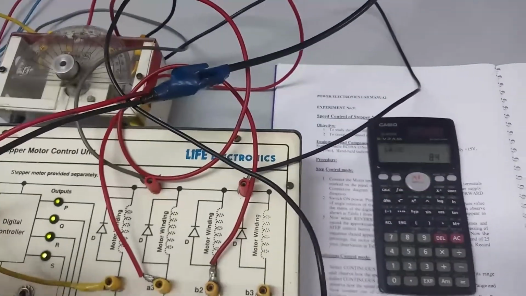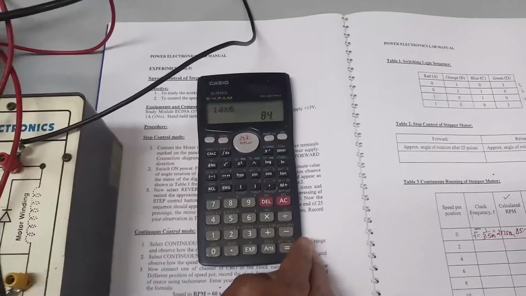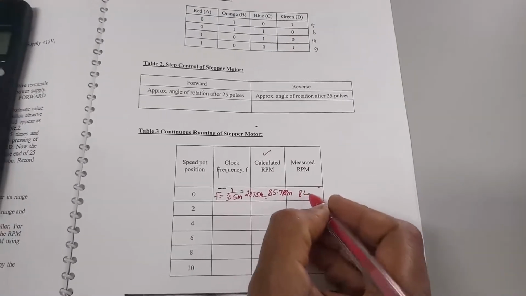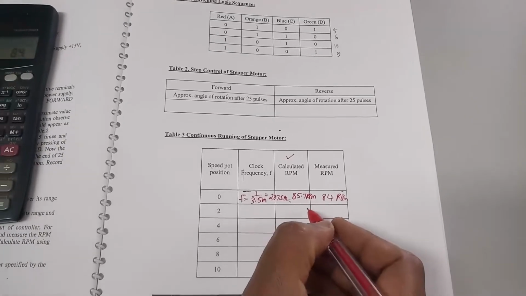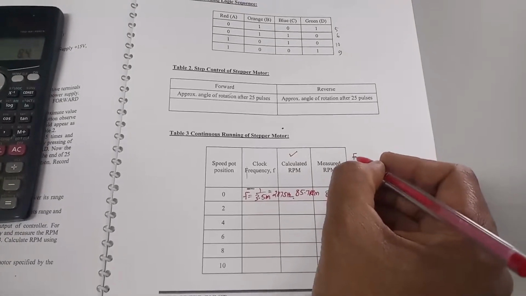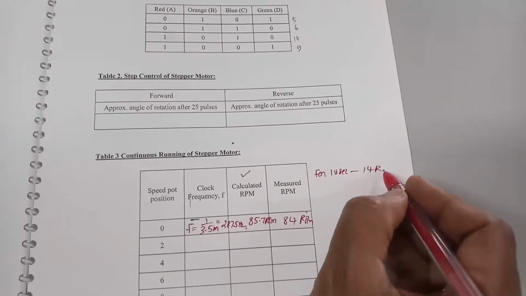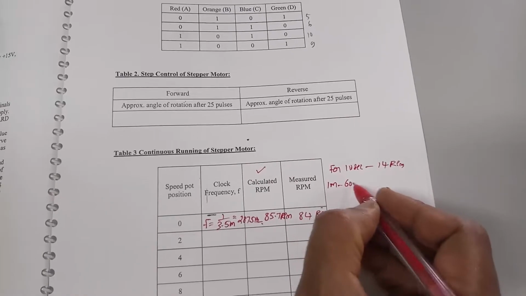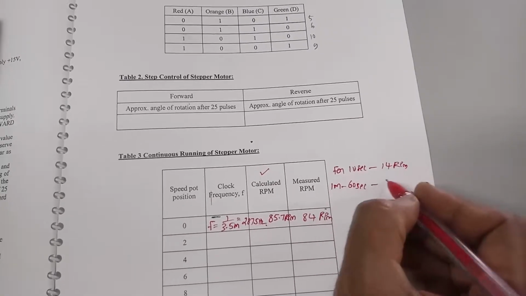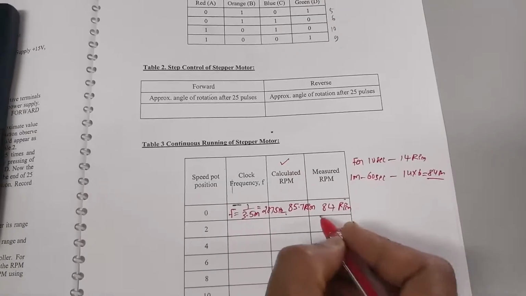For 60 seconds, 14 into 6, that is nothing but 84 rpm. So this is 84 rpm, which is nearly equal to my calculated rpm. What we have done is, for 10 seconds it has taken 14 revolutions. So for 1 minute or 60 seconds, we have to multiply by 6 here. So 14 into 6 is nothing but 84 rpm. That's what we have written here.